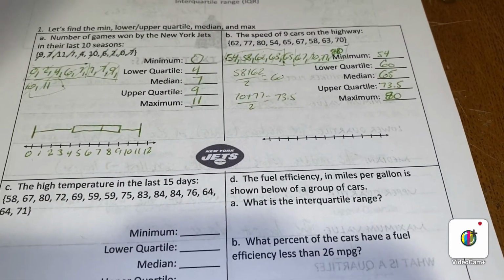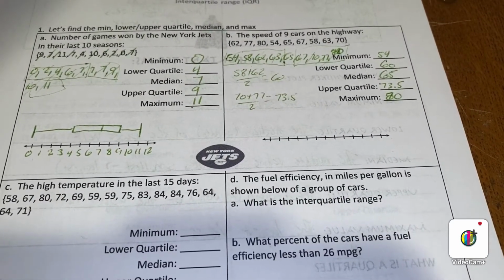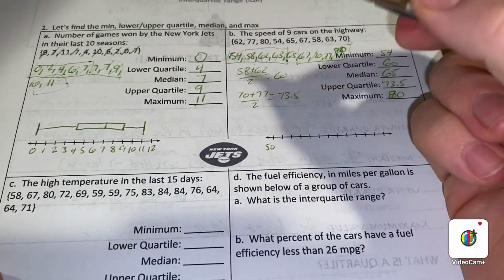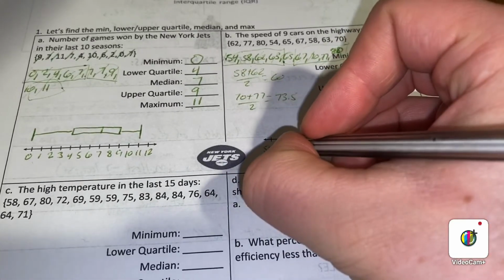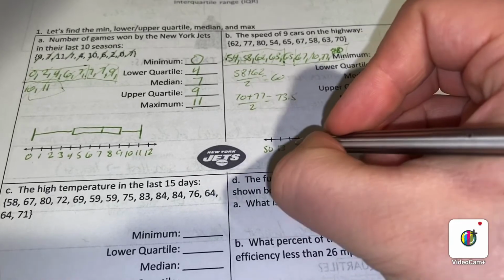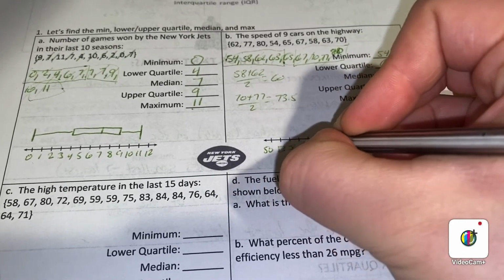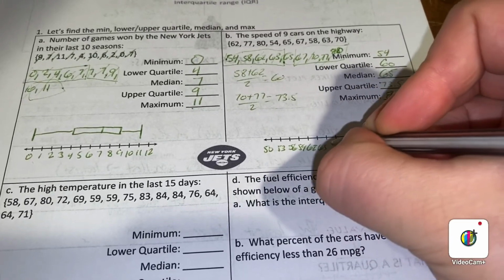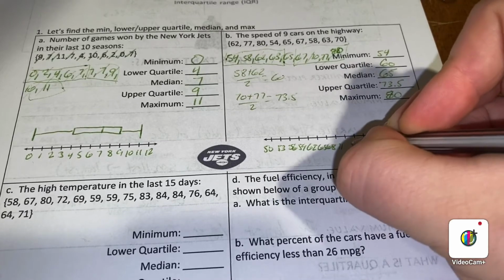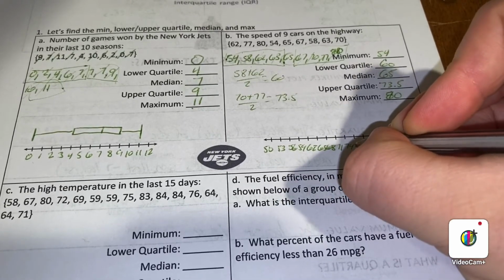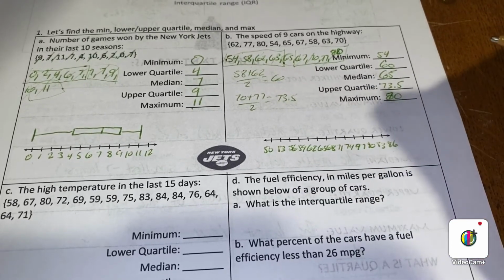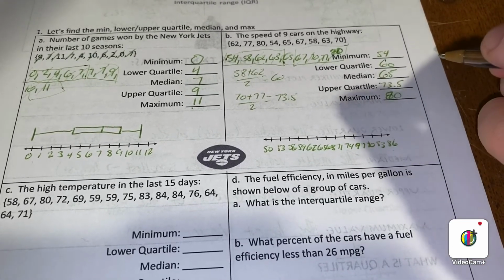And now let's graph it. Now we're not going to start at 0 because our smallest number is 54, so it wouldn't make sense. So we could start at 50. And you can go up by whatever you want, but make sure it's consistent. So 50, I'm going to go up by 3s. So 53, 56, 59, 62, 65, 68, 71, 74, 77, 80, 83, and 86. A little small, but it'll work.